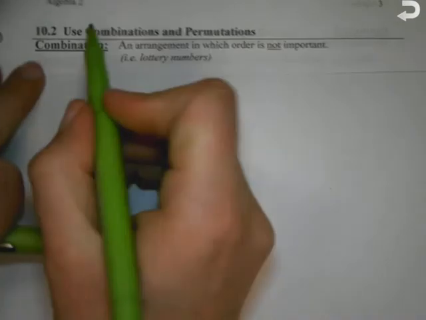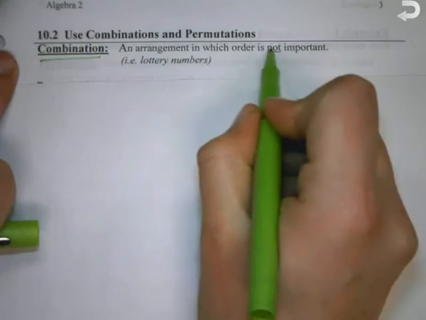So yesterday we were just working with permutations. Today we're going to be doing both types, combinations and permutations. So what I want to do is give you a definition of each first. A combination is an arrangement in which order is not important. So the order that you list things does not matter.